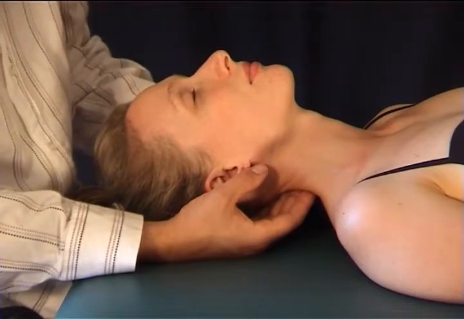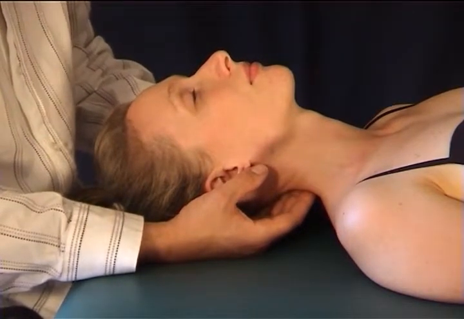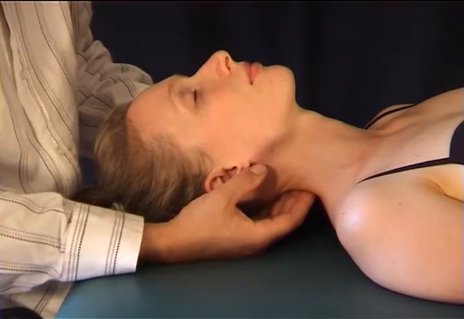So I've just moved up. I'm at the C2, C3 area.